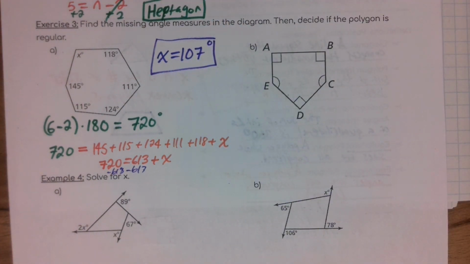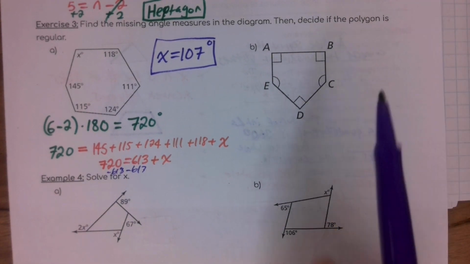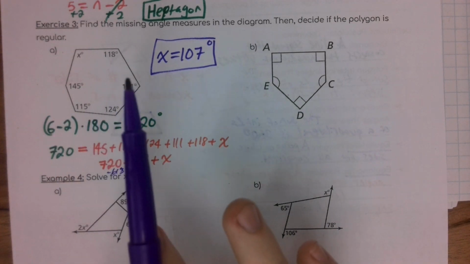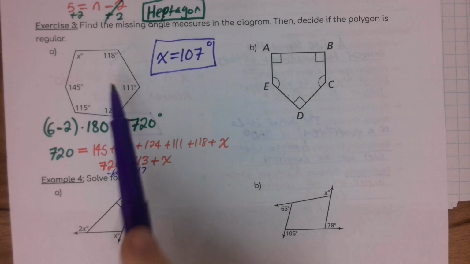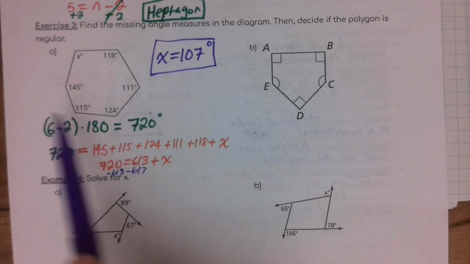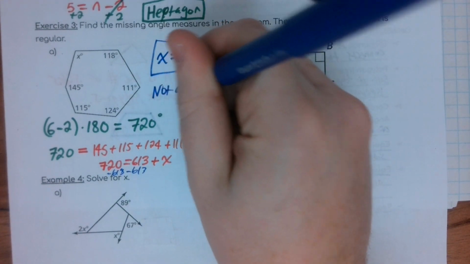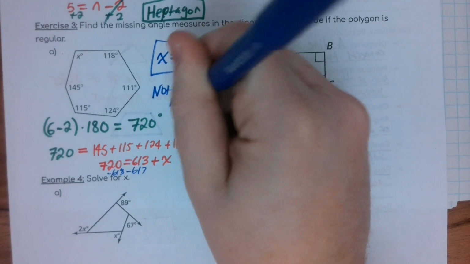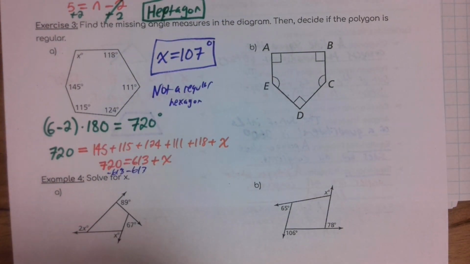Perfect. It is now asking for us to decide if the polygon is regular. And we're not really given anything about the sides of the shape or whether or not the sides are congruent. But we do know that regular polygons have all equal angle measures. This is not a regular hexagon because of the angles. They're all different. They all have to be the same to be regular.